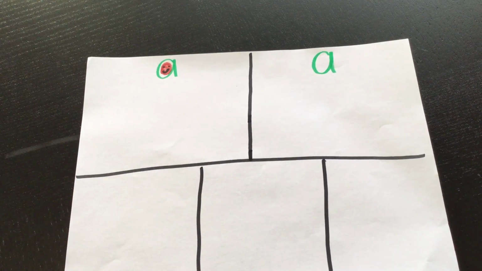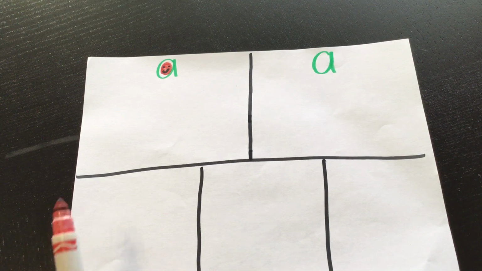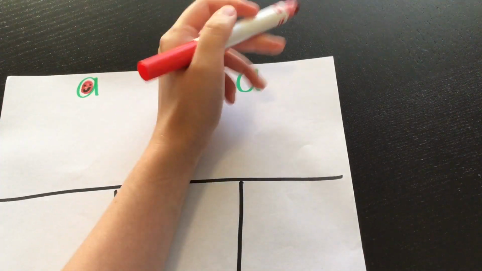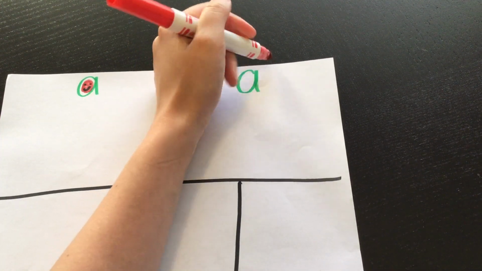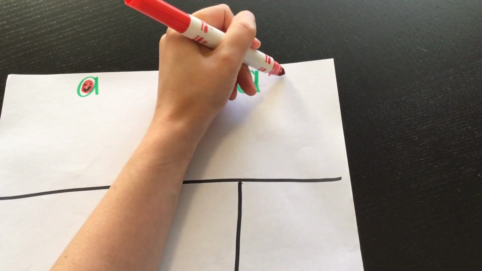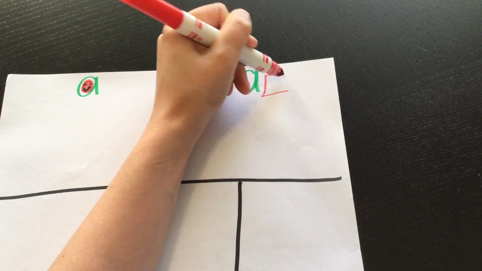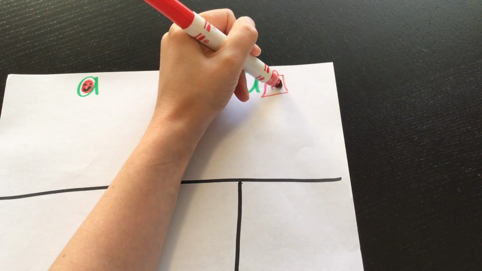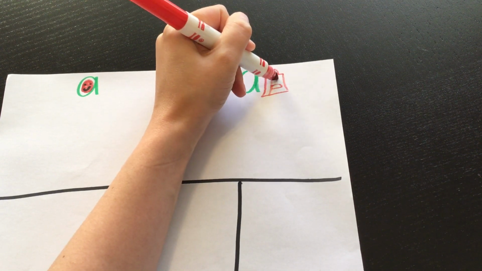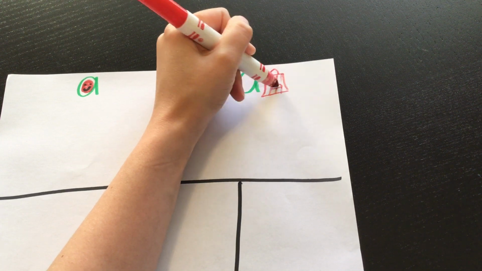Okay, then next to the A for Mr. A sound, I'm going to draw an apron. Right, Mr. A is wearing that red and white apron.